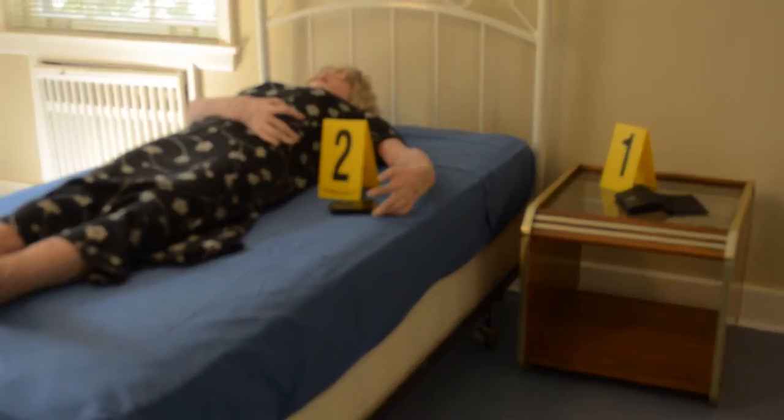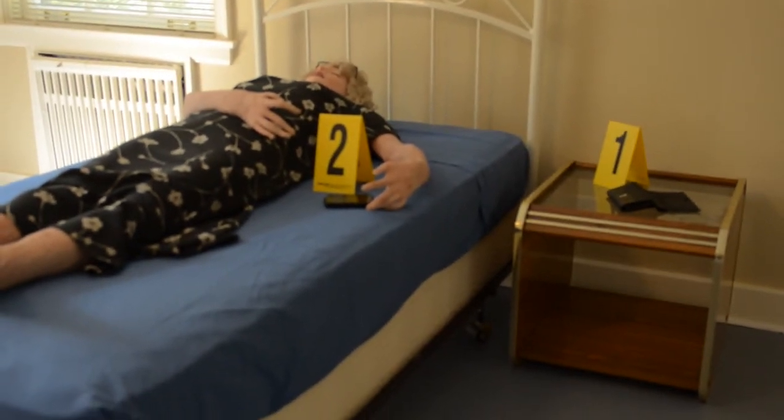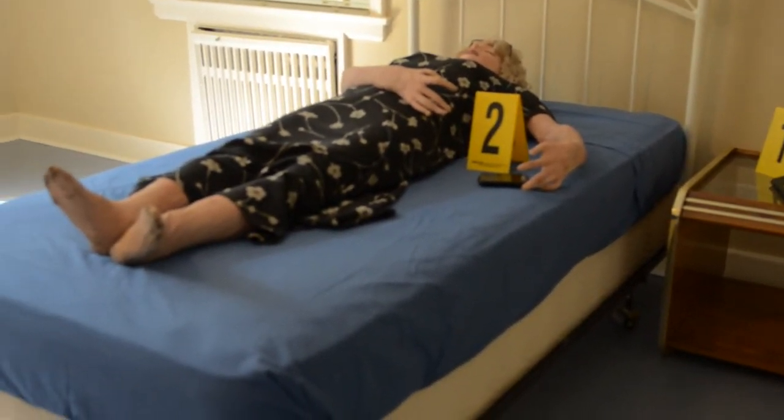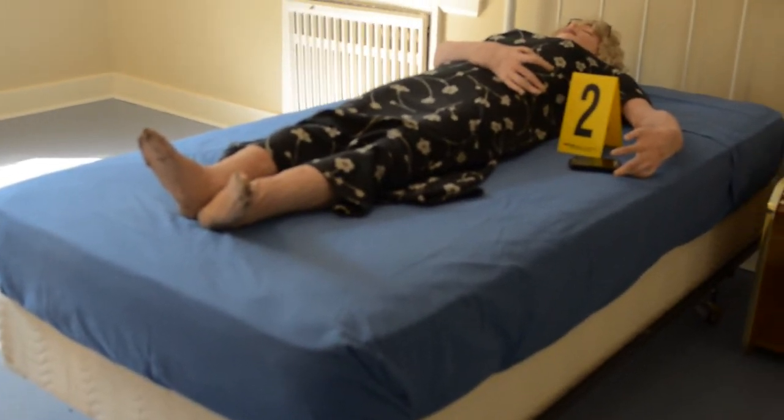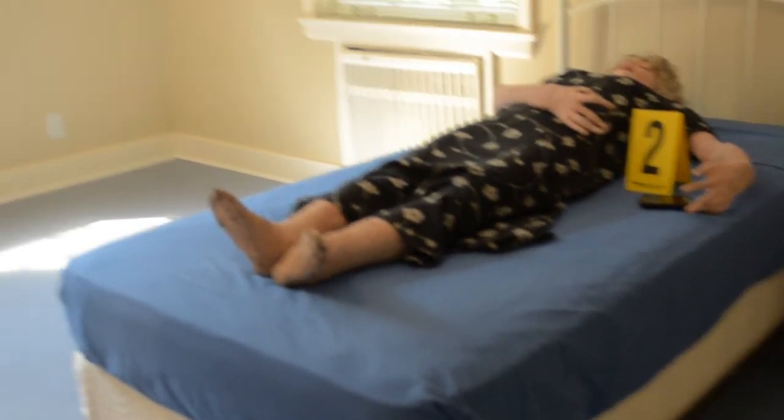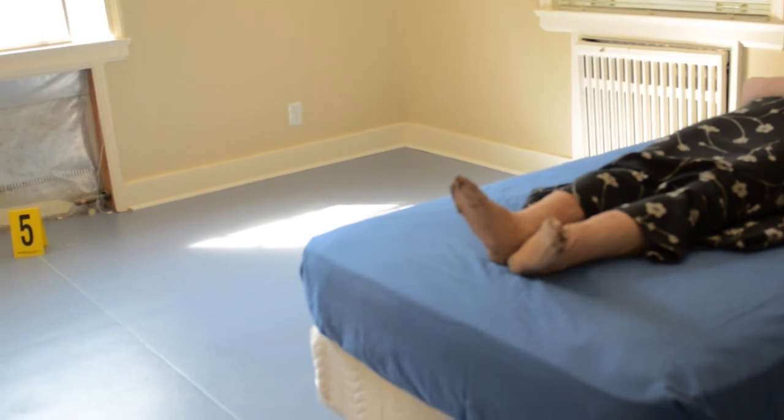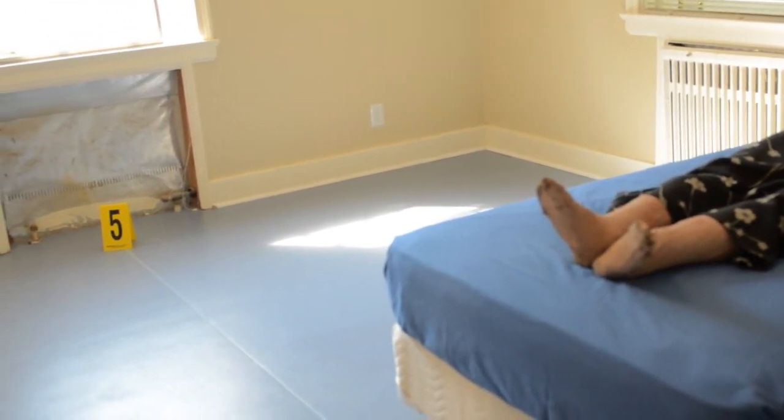To collect the glass itself, first of all, we make sure that we have indeed photographed and marked everything exactly where it's placed. We'll do this by a series of measurements and also by photography. We'll draw a sketch to show where in relation to the room itself it is. And in certain cases, we'll follow up with an actual video of the scenario itself too.